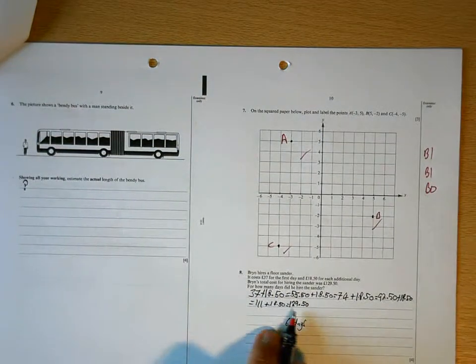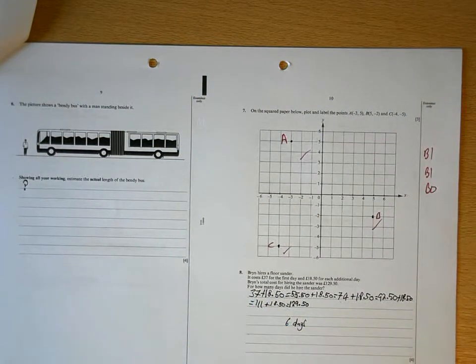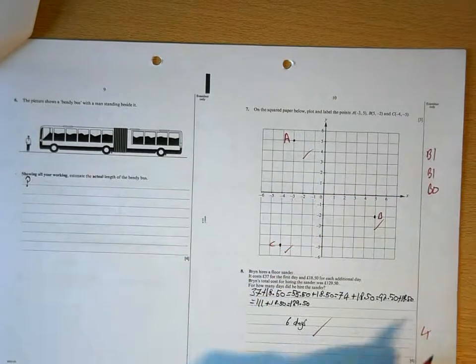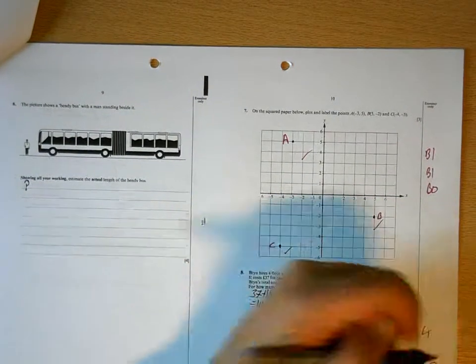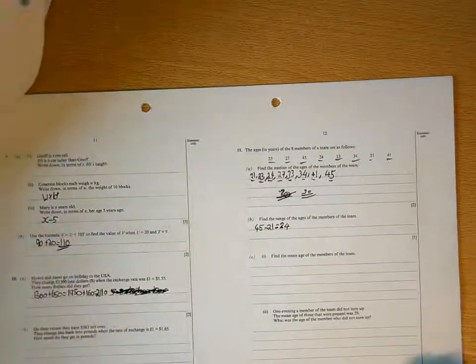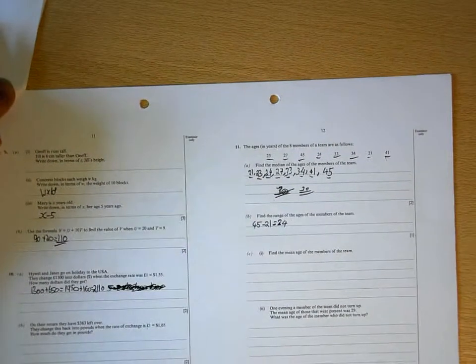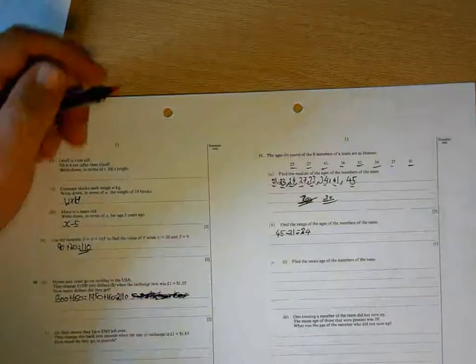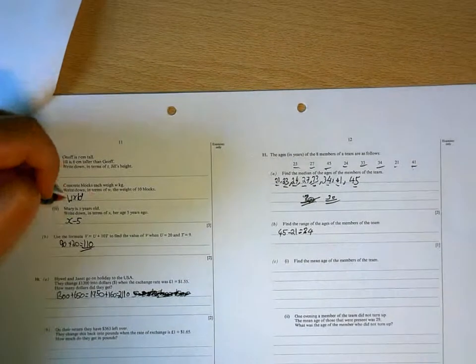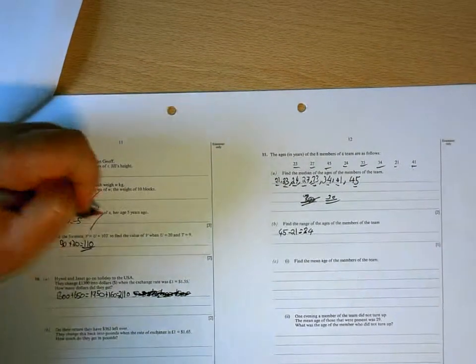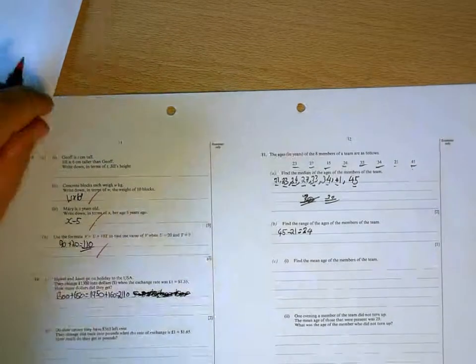And this is good. Well done. You've remembered to add the first day on. That's really good. 4, 6. Right. This is good. W times 10, x minus 5, 110.